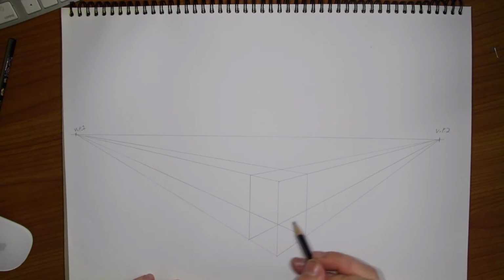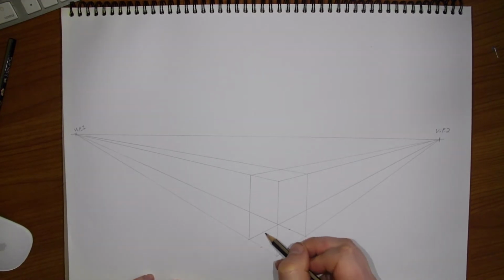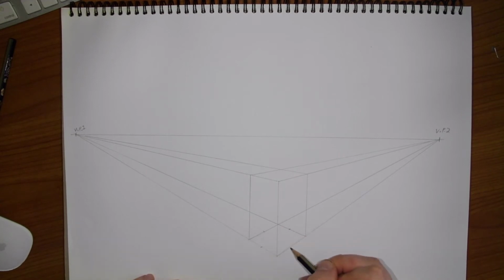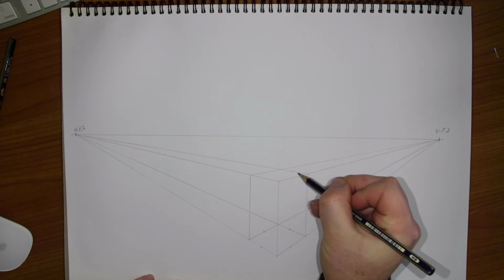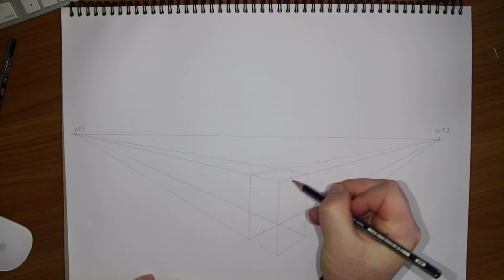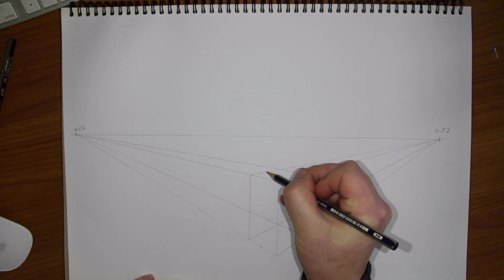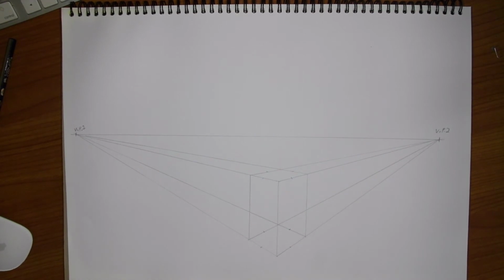I would put a little dot where you think the center of these lines are. You do the same thing on this side too, where the center of those lines are, for where the circle's going to go.